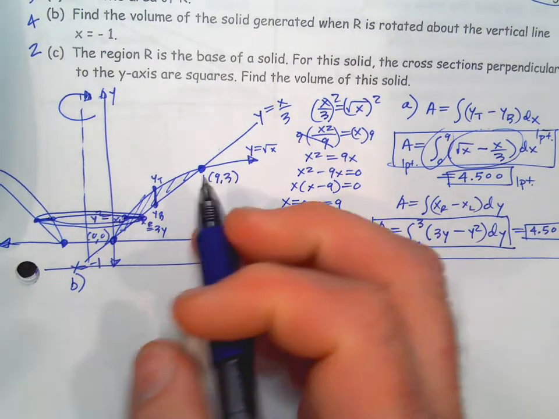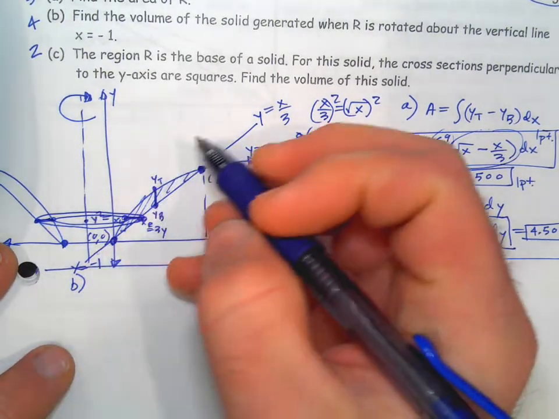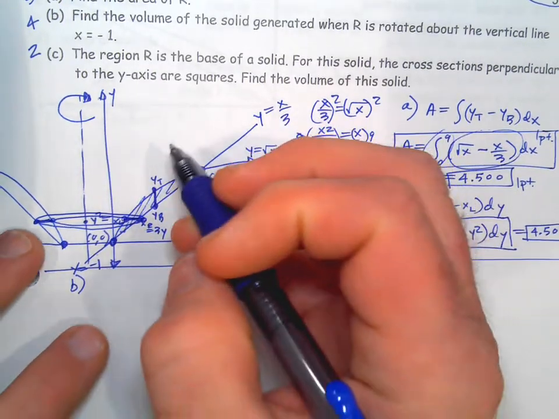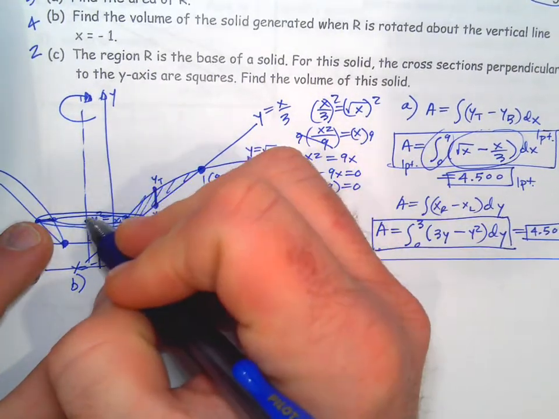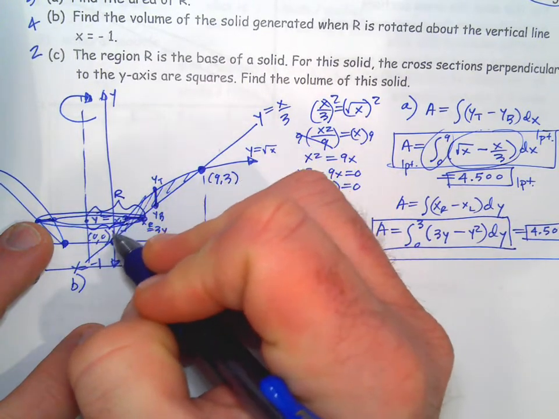On the AP test, it's really up to you. Sometimes it's at the mercy of the information they give you. You can't necessarily do it one way or the other. But everything should be based off over here. So here's your big R, and there's a little r.